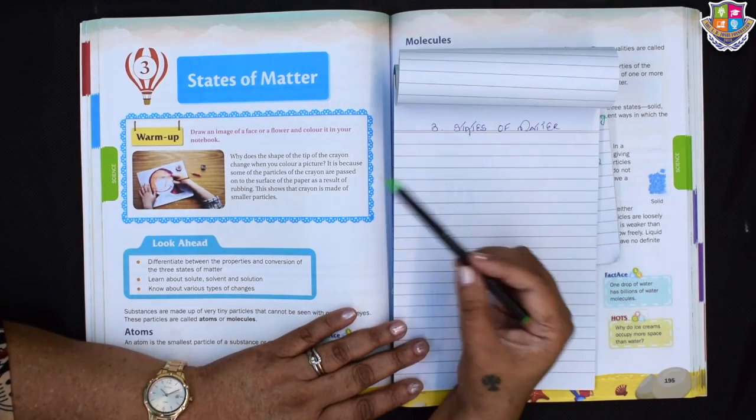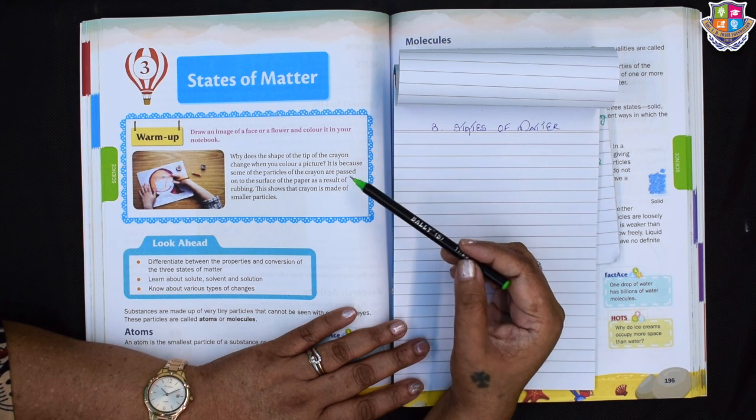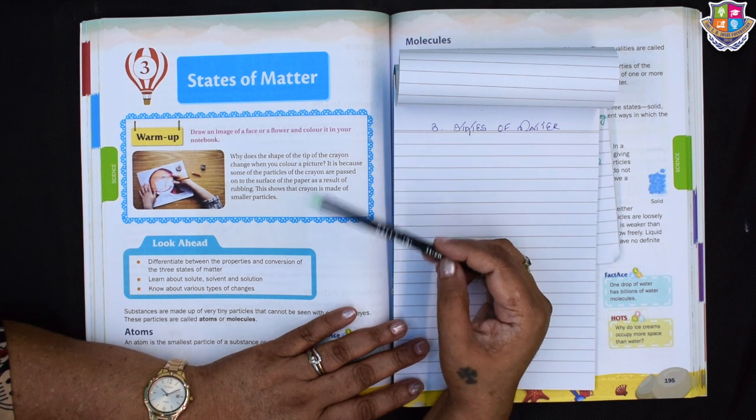Happy day, children. Today we are going to have a session on states of matter. Okay, we begin directly with a warm up.